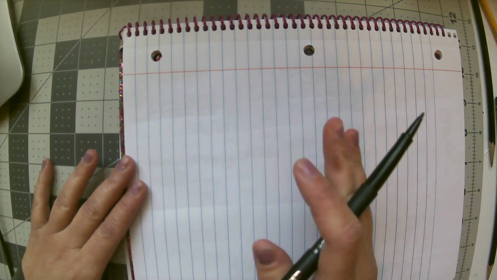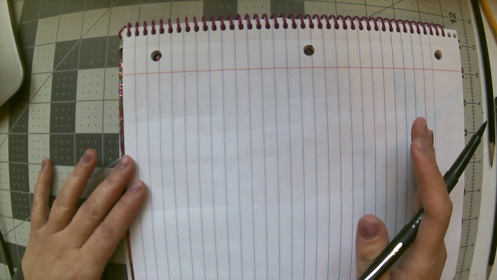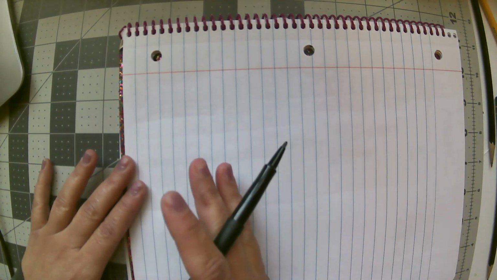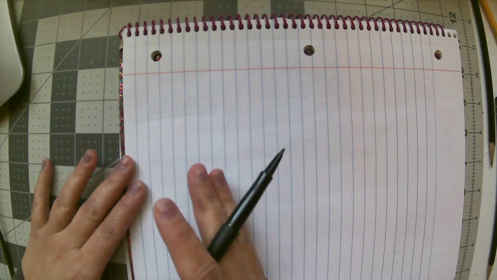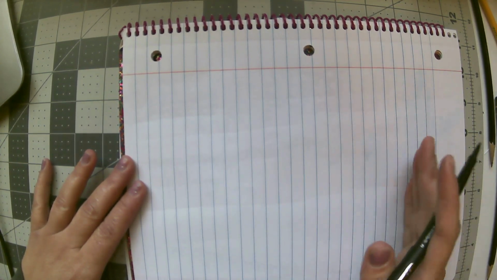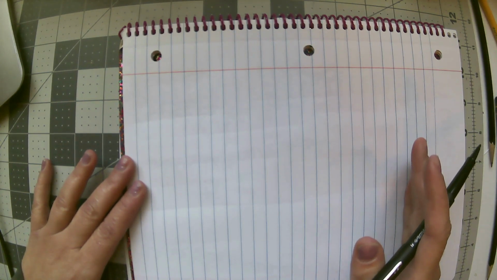And then we're going to do the exact same problem in standard algorithm. I'm going to be doing partial products because that seems to be the most popular one in my class.